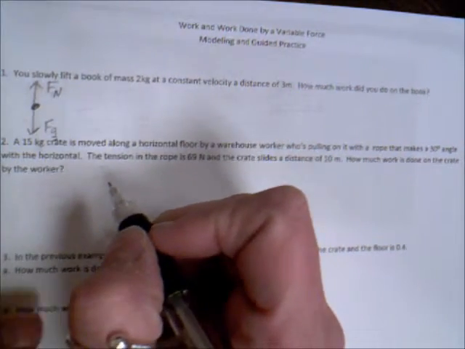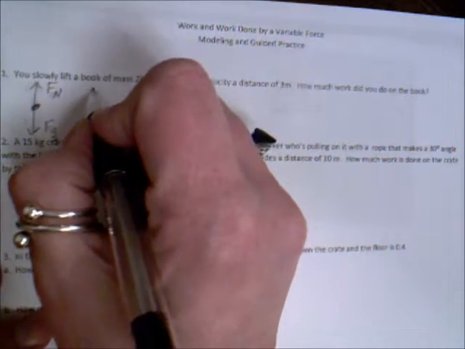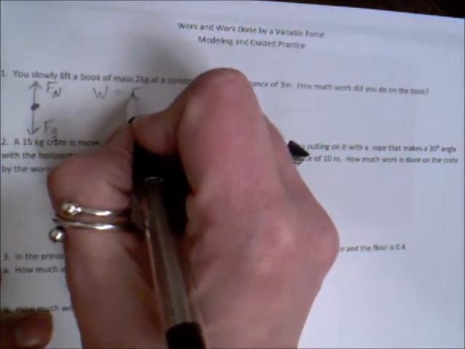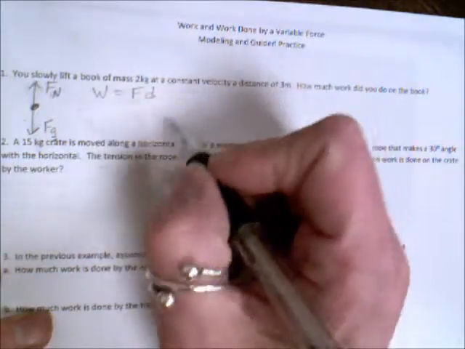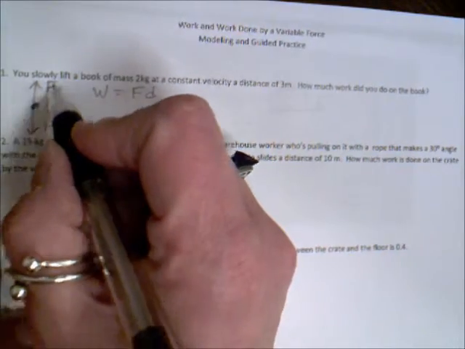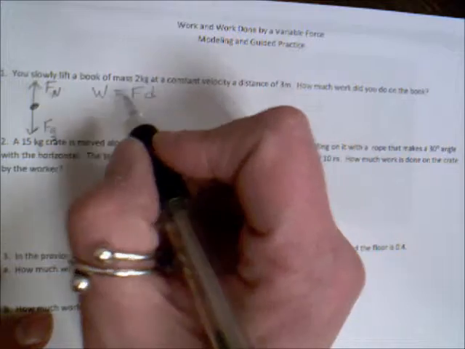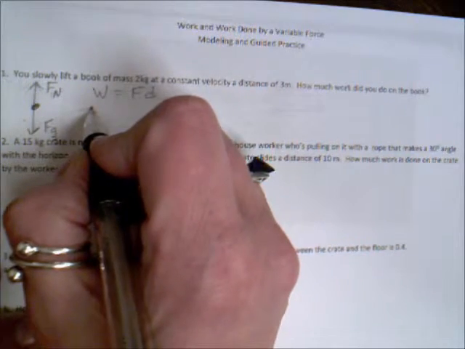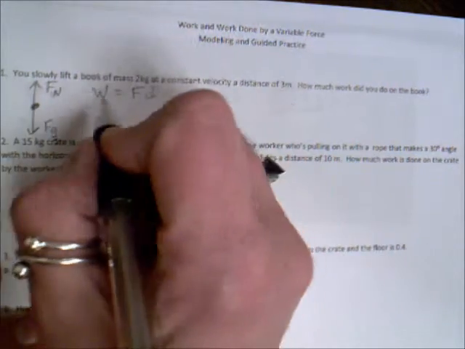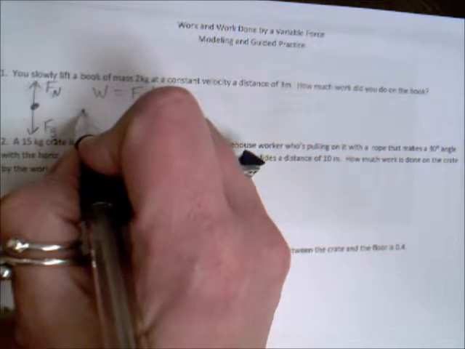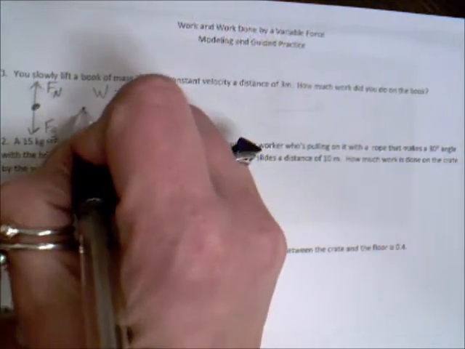Force of gravity is acting on the book. So your work is going to be equal to force times the distance moved. Since it's being moved up and down, you're actually working against the force of gravity. It does not give you the force in the problem, so you've got to find the force to plug it in.